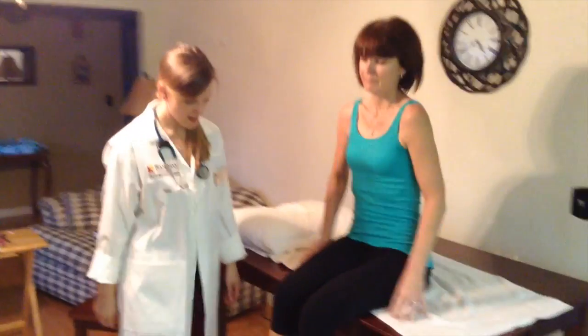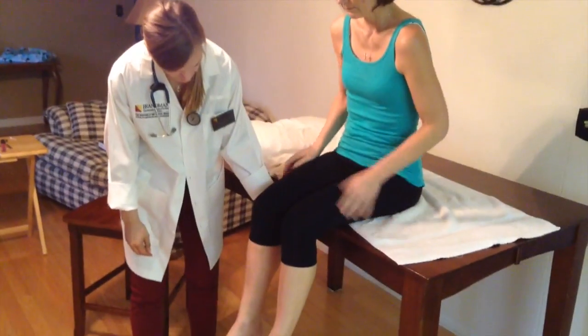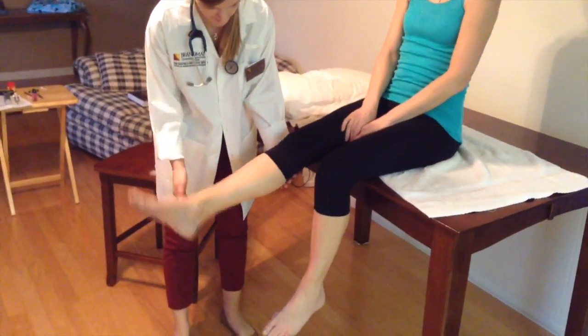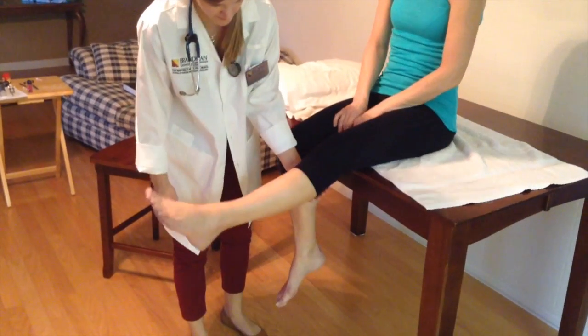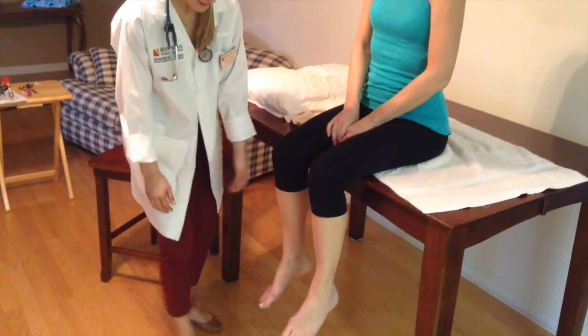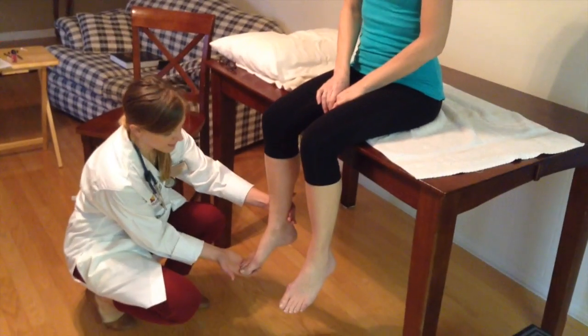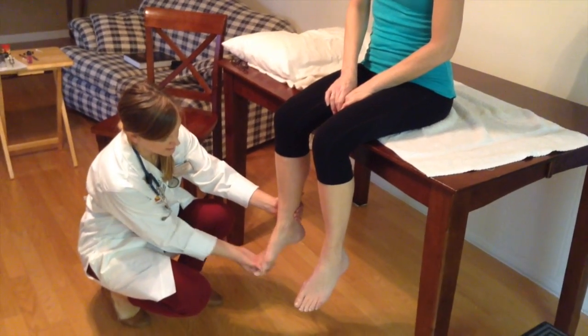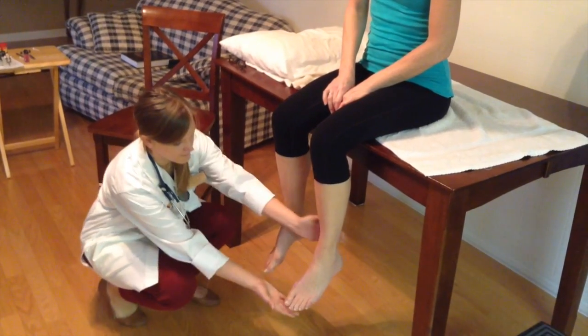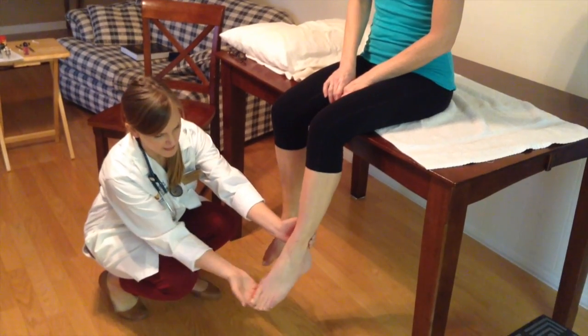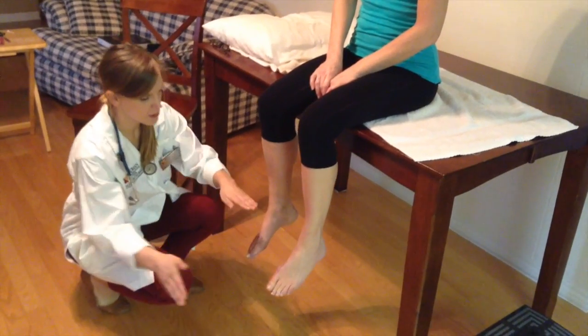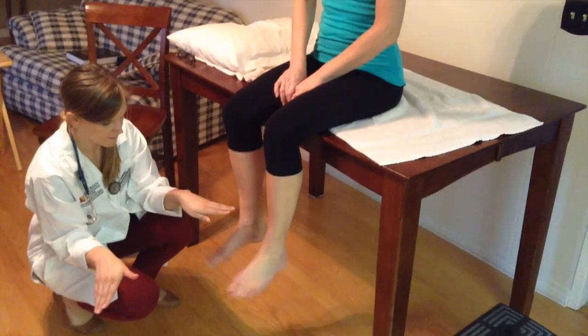Okay, so we'll start with the knee. So why don't you just extend your knee for me, and down, and this one. Okay. We're going to go to your ankle. I'm going to have you dorsiflex your foot forward, plantar flex down. Okay. Same and same. Okay. And then if you can turn your ankles in and out.